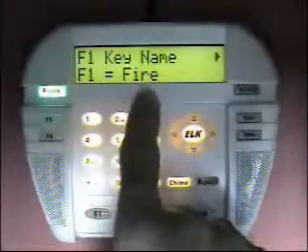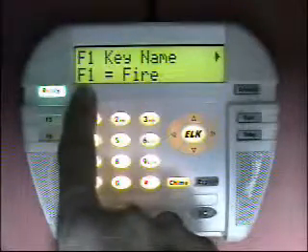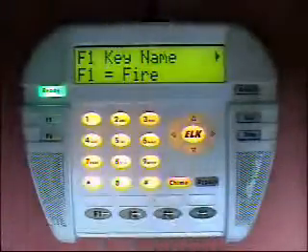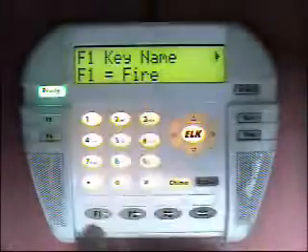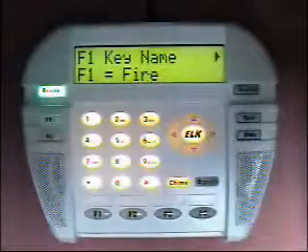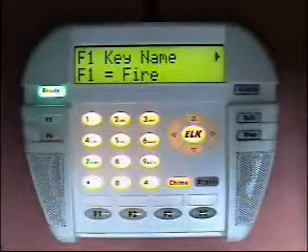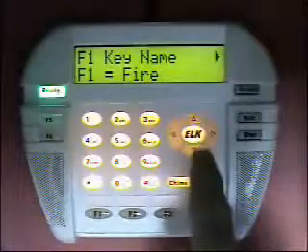Go to the next option, and this is the name that is associated with the F key. In this case, it is programmed for F1 equals 5. This will be displayed on the screen whenever we press the F1 key. The name pops up on the LCD screen here. And this name is programmed the same way that we programmed the other names in the other items.